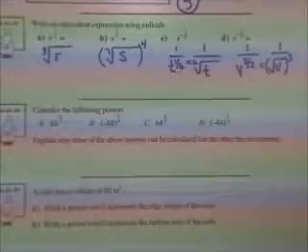Class example number 4. I have 64 to the power of 2/3, negative 64 to the power of 2/3, 64 to the power of 3/2, and negative 64 to the power of 3/2. 3 of these can be calculated, 1 cannot. So what I want you to do is take a moment and write all of them as radicals, and then from there tell me which one cannot be calculated.